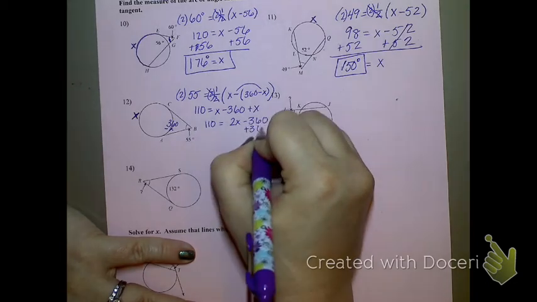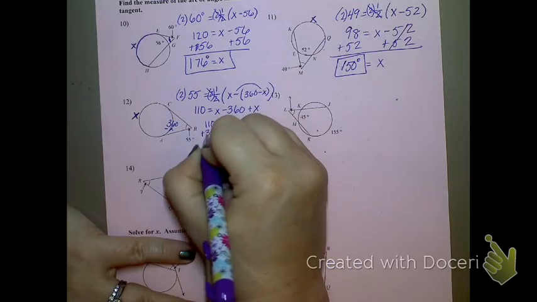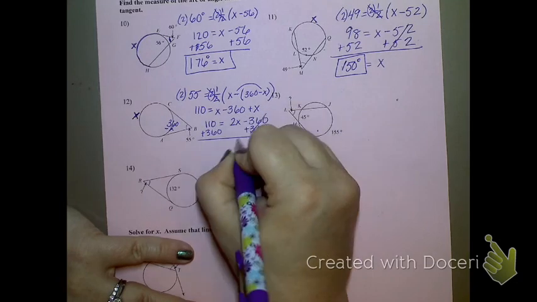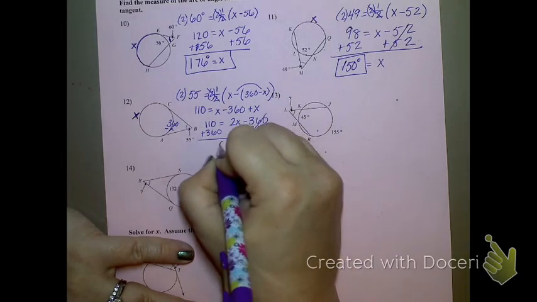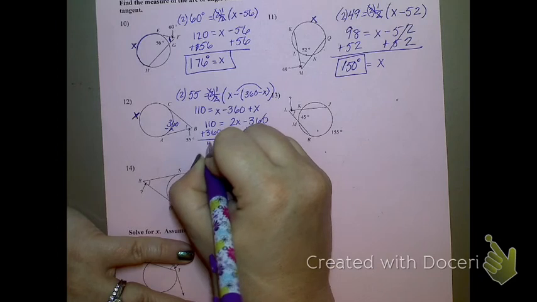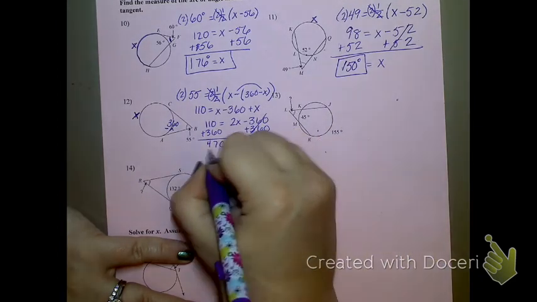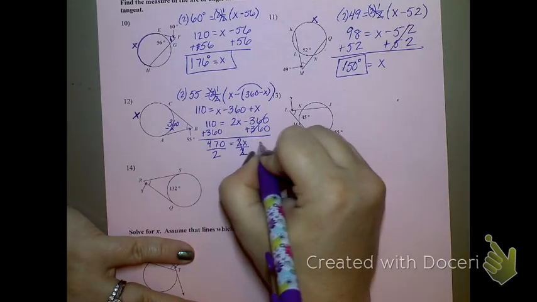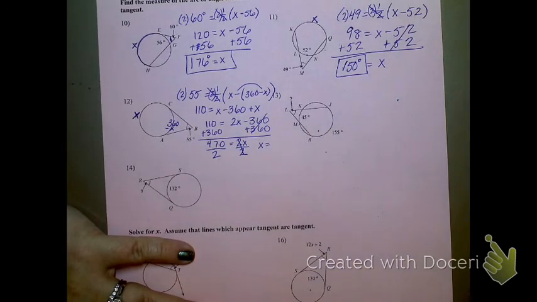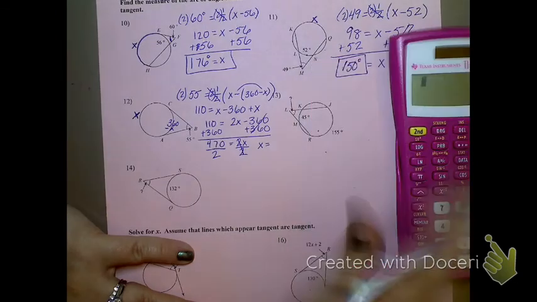Add 360. 2x equals 470. Whoa, you're going too fast. Divide by 2. And what's 470 divided by 2? 235.